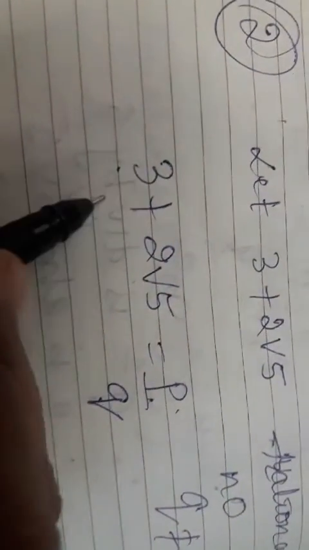Now if I rearrange it, I will write 2 root 5 is equal to p upon q minus 3, or I can write root 5 is equal to p minus 3q upon q. 2 we have here.